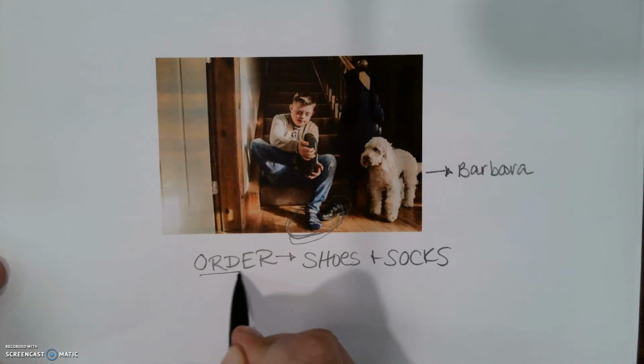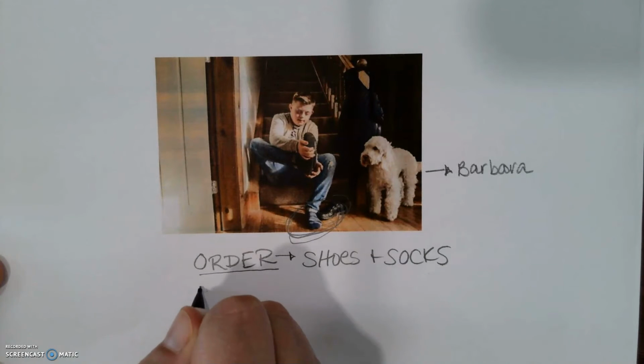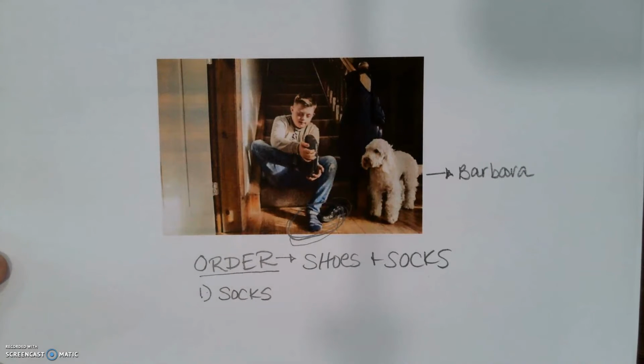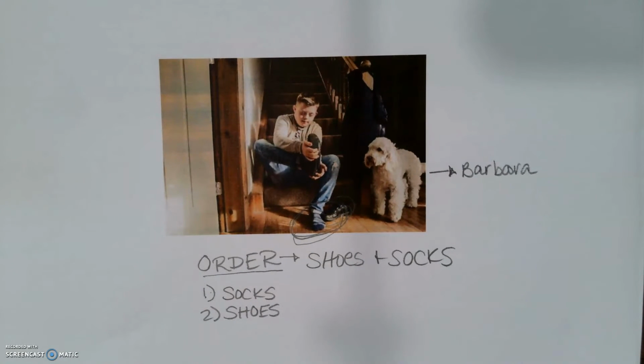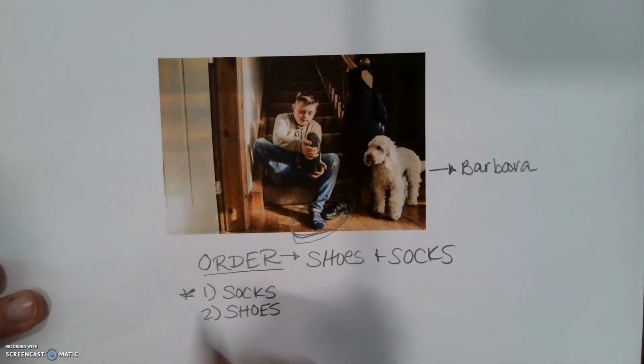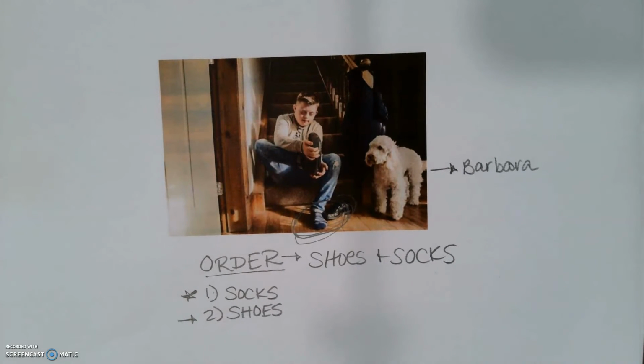No. The order is actually first socks, then shoes, right? That's the order of how things work, okay? We must put on our socks first. Then, and only then, can we put on our shoes.